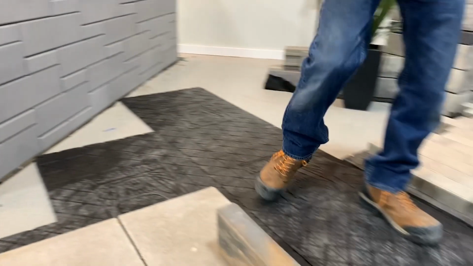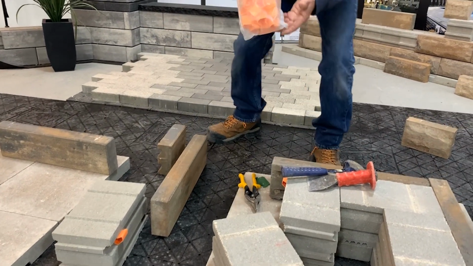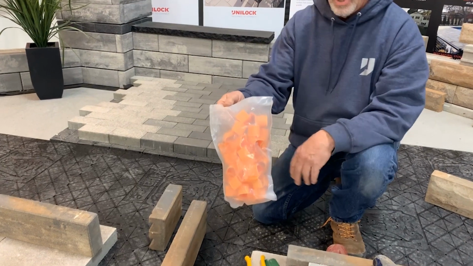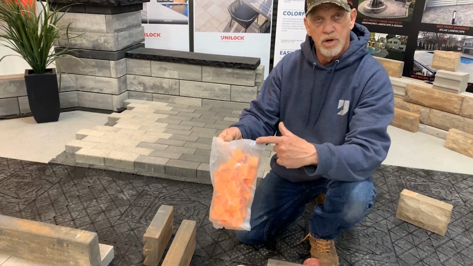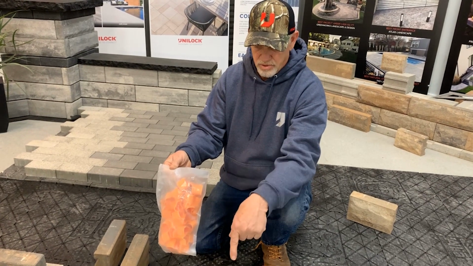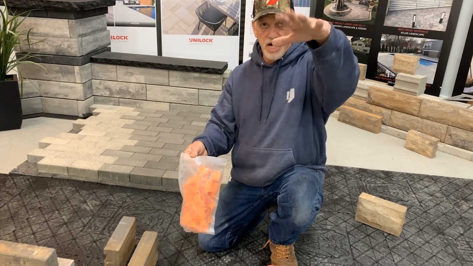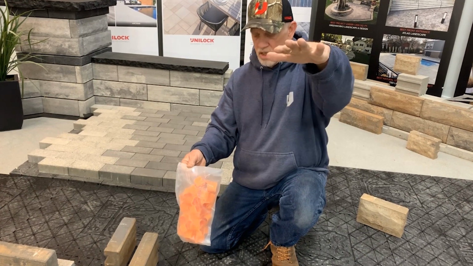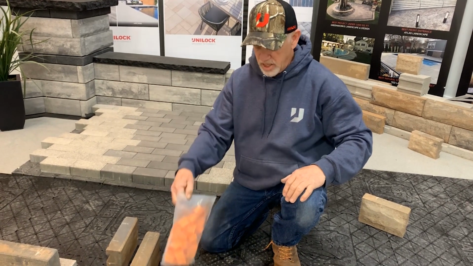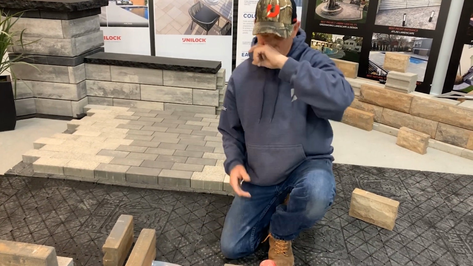Okay, lastly is gonna be the clips. There's a bag, 40 per bag, all right? I like to use one clip per large backer. I'll show you a little bit about that during the installation. But 40 of them gives me 10 courses high, 4 per course, all right? So I'm easily within one bag able to build a 36 to 42 inch pillar. Okay, so let's get started here.